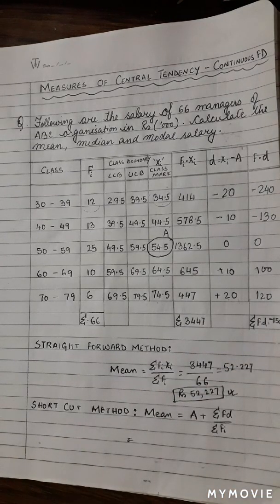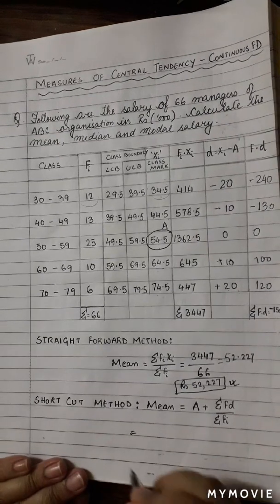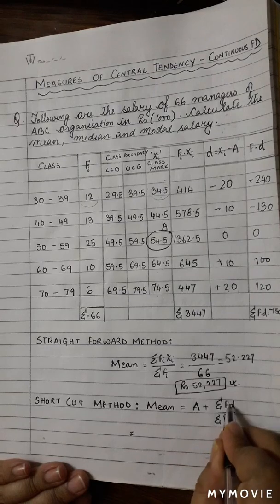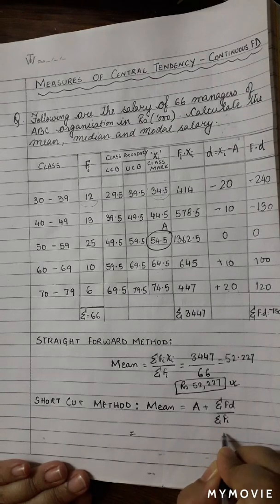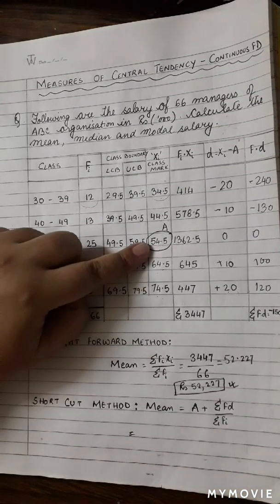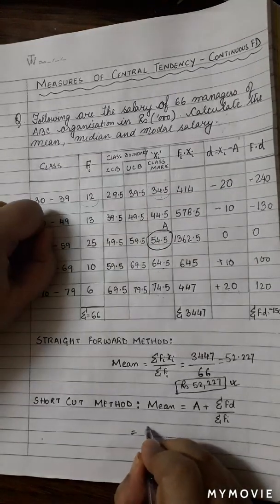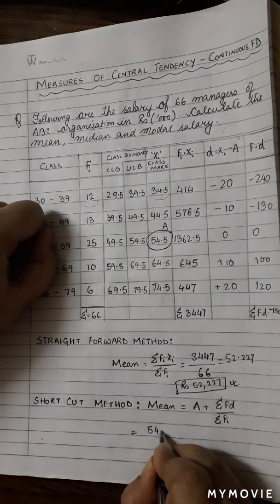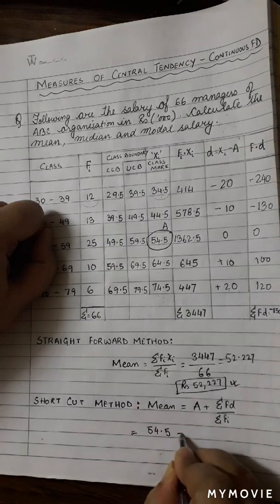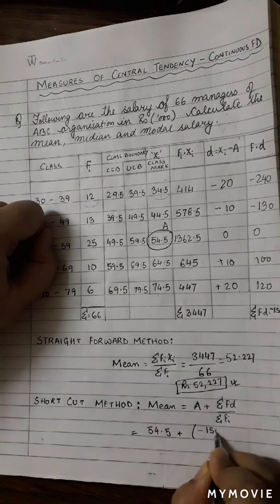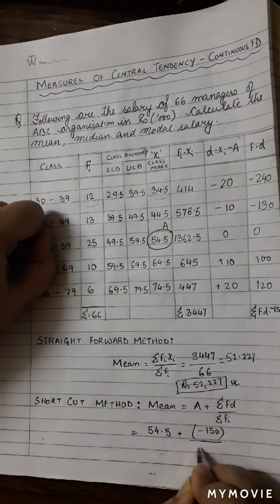So from the shortcut method, the mean is A plus summation fd by summation f. The value of A we have taken to be 54.5, summation fd we have got as minus 150, and summation f we have already got as 66.